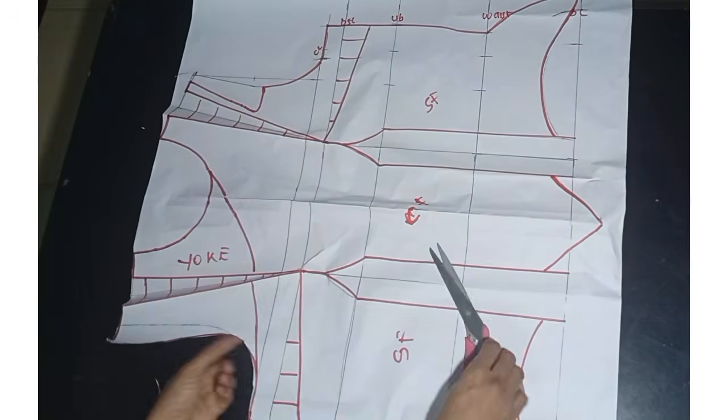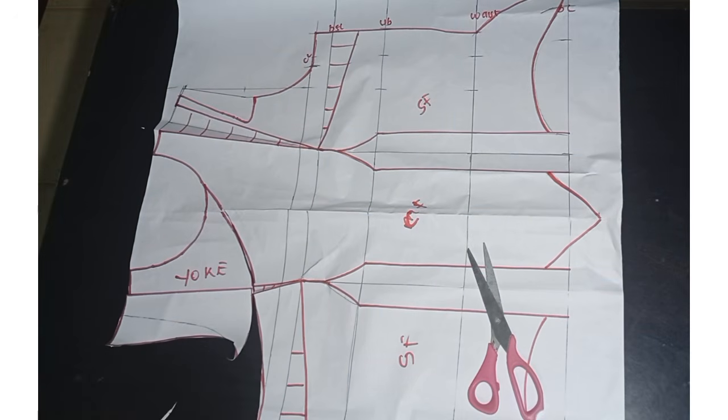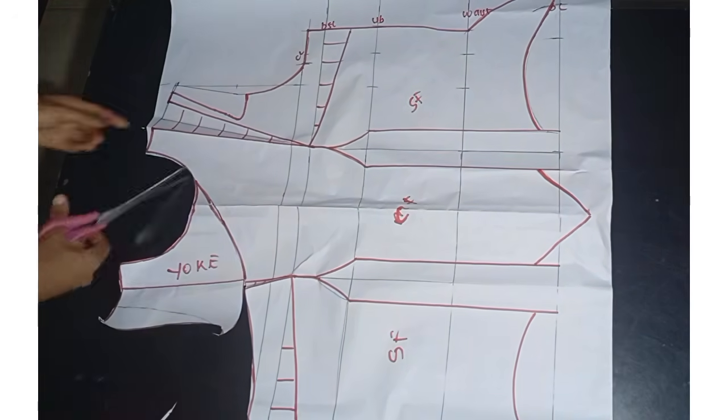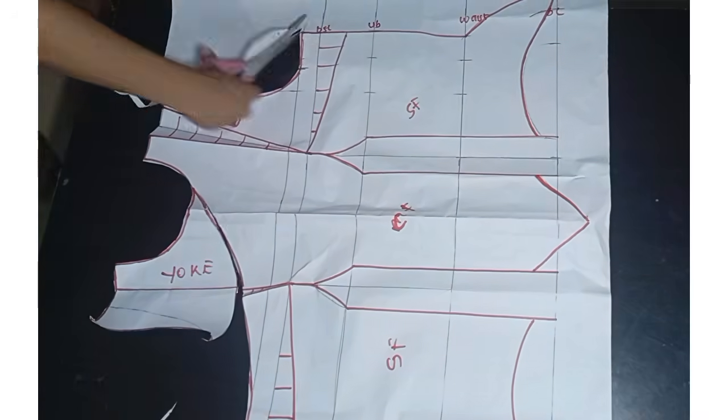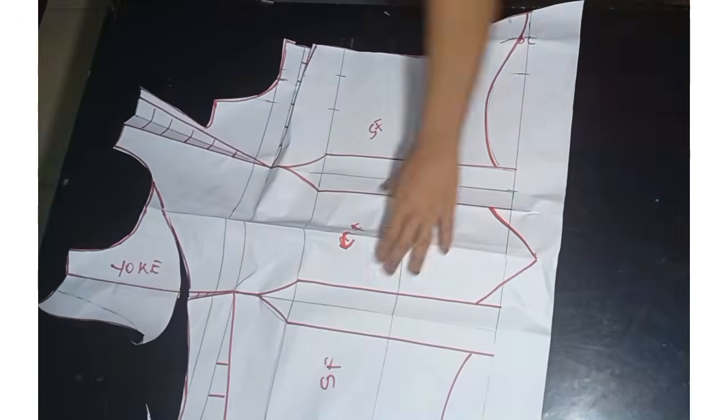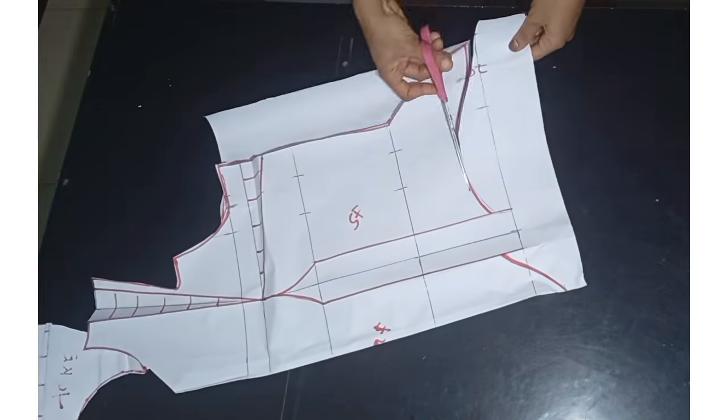So I'll just go ahead and cut out this pattern, and while cutting it, you notice I blended off this part that has a dart, and I'll be cutting the yoke as one piece. Then go ahead to cut out this side. So blend out your dart here at the bust dart while cutting this off.